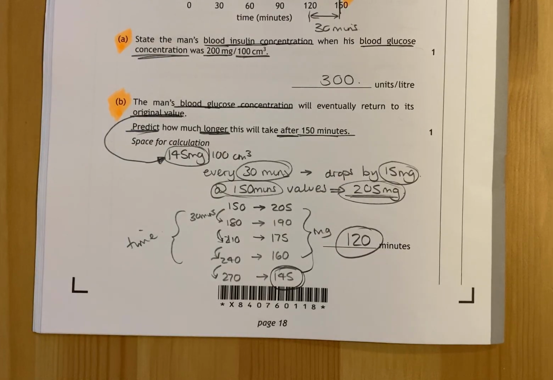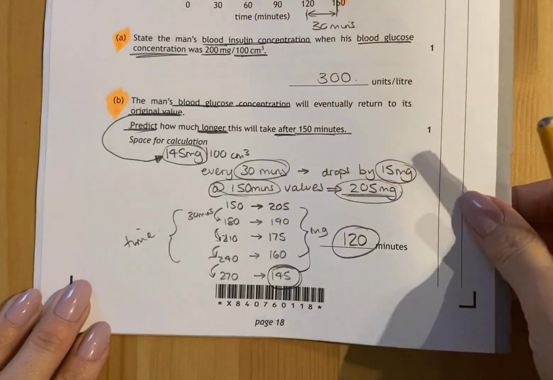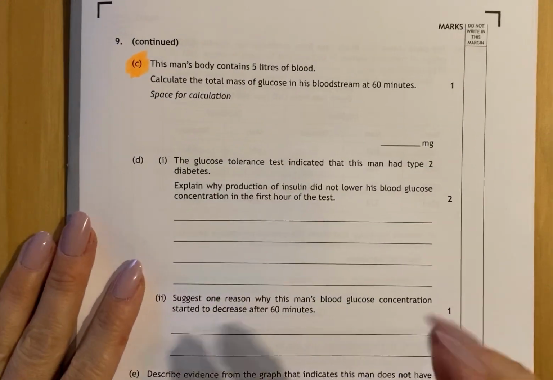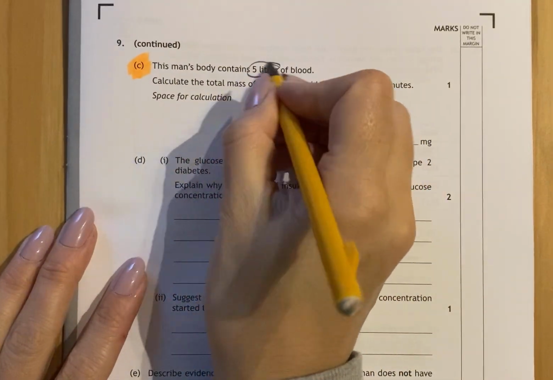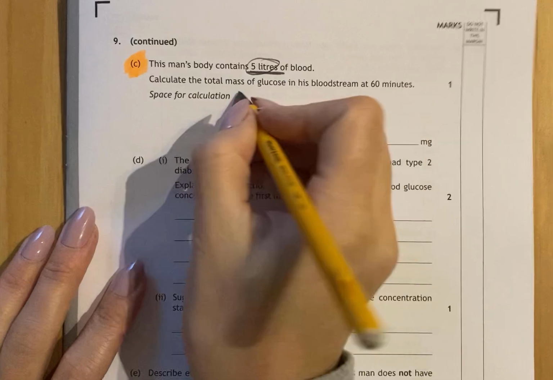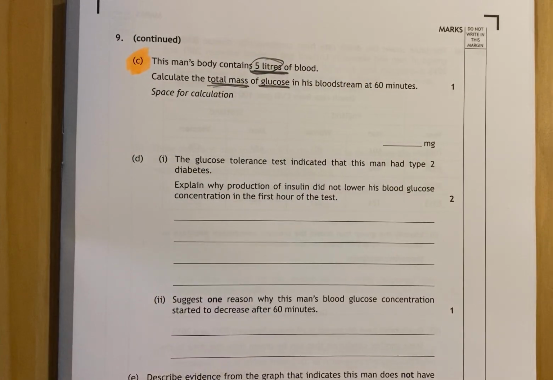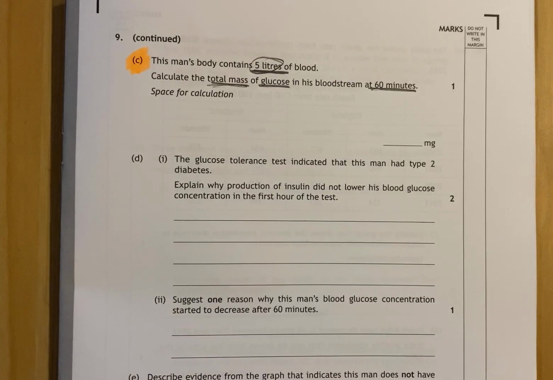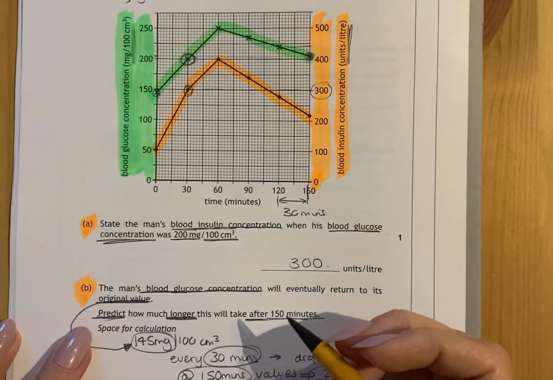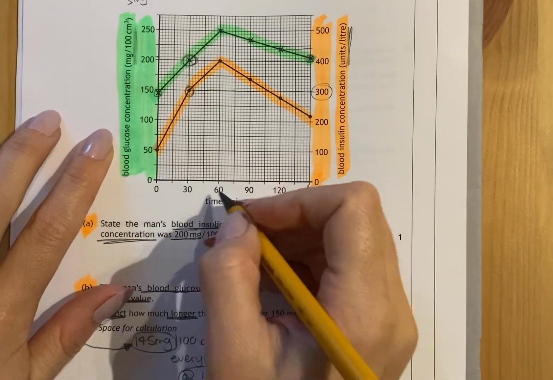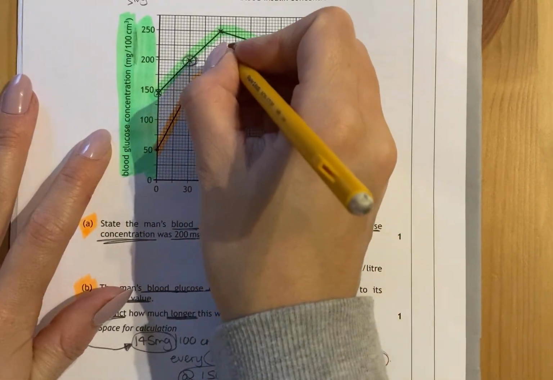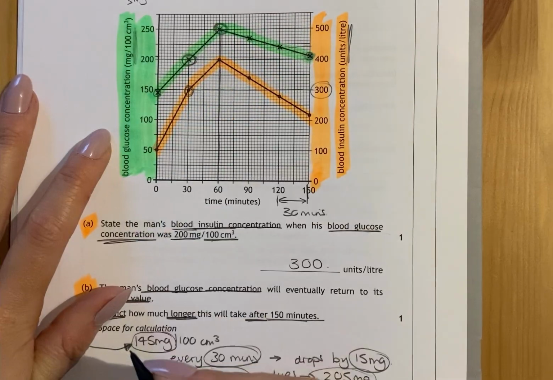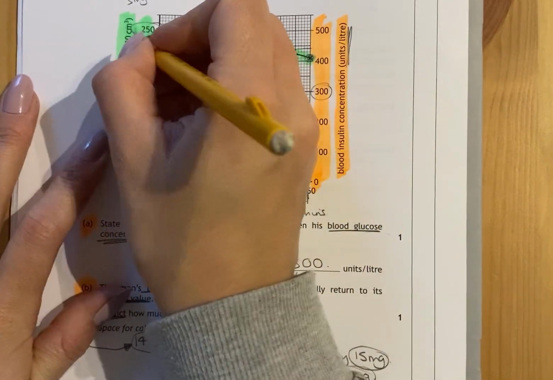Okay, now the next question relates to a calculation from this graph. So I'm going to show you the question, then I'll go back to the graph. This man's body contains 5 litres of blood. Calculate the total mass of glucose in his bloodstream at 60 minutes. So we're looking at glucose in his bloodstream at 60 minutes first of all. Blood glucose at 60 minutes is at 250, and it's milligrams per 100 centimetres cubed.